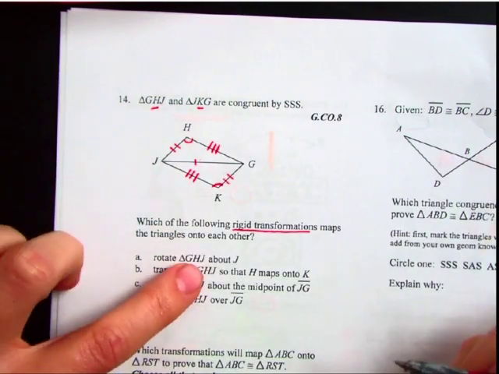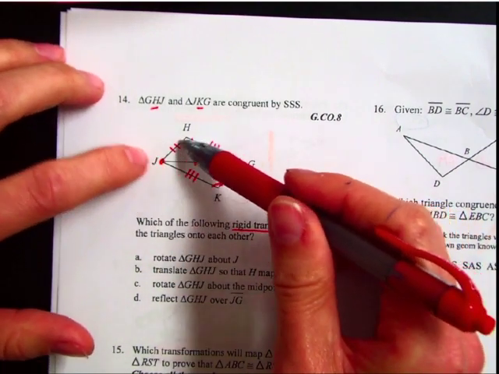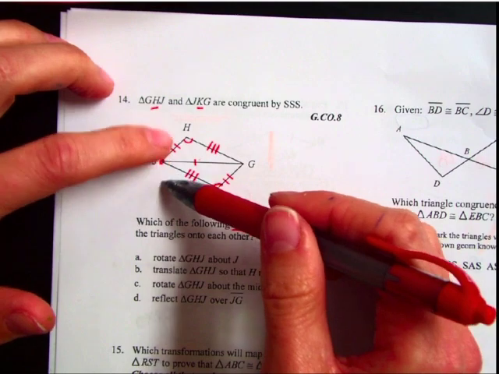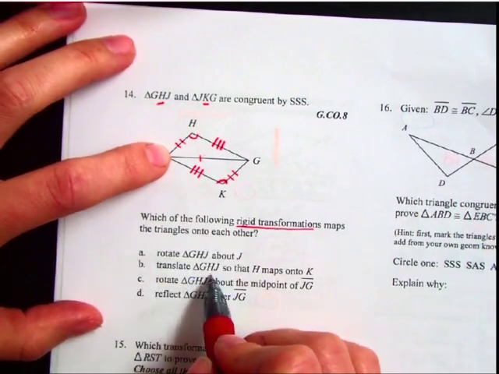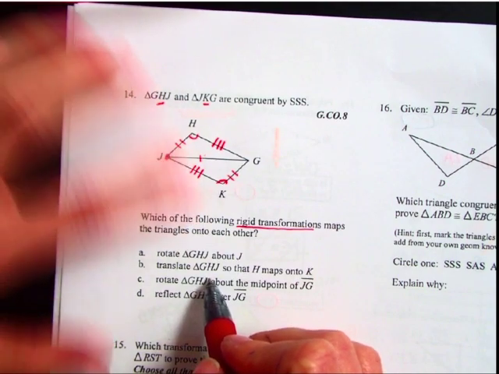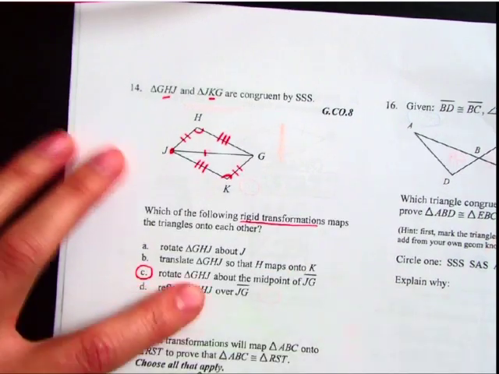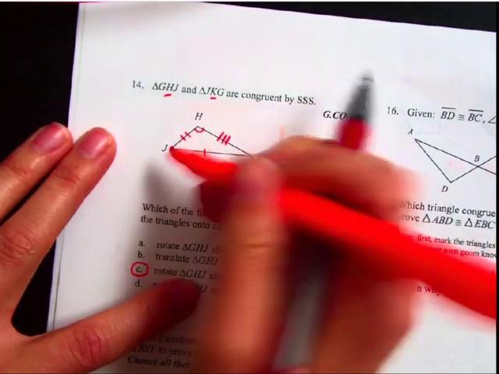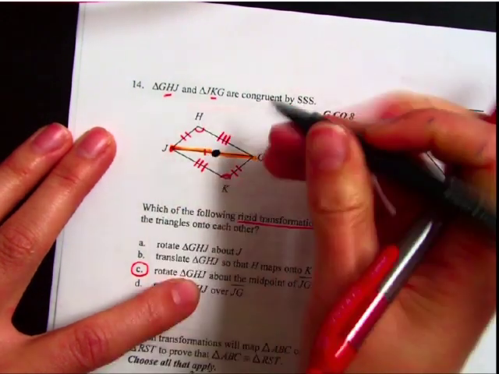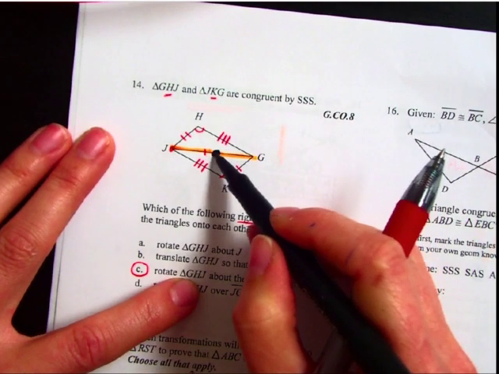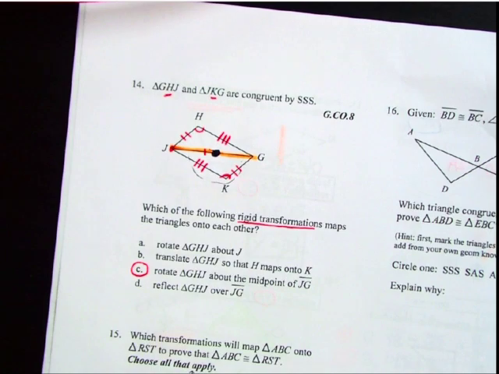If you were to rotate around J, you would see that this triangle could land over here, but it wouldn't be an exact match. If you translate it, that just means we're moving it up or down. That doesn't happen. But rotating is what's happening. So we are rotating about the midpoint. I'll show you the midpoint of JG. The midpoint is right there. So imagine if this top triangle was rotated around this point, it would land down here exactly on the congruent parts where it's supposed to be.